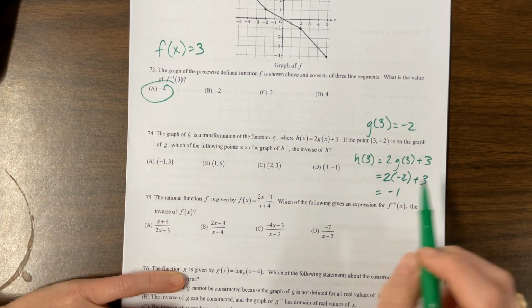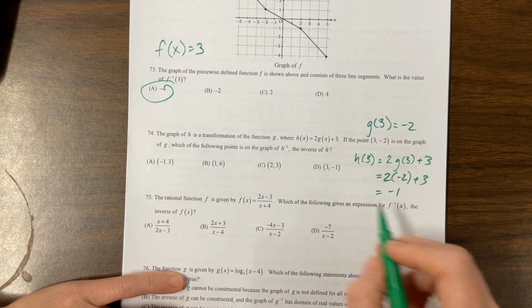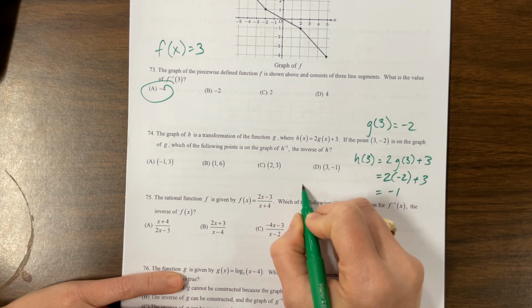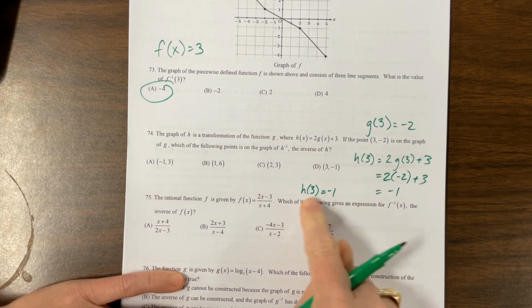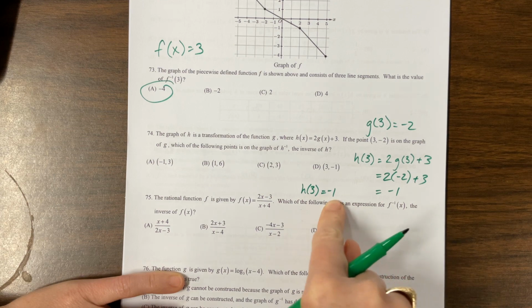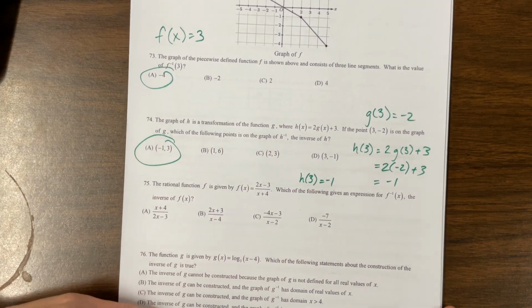That is -1. Which of the following points is on the graph of the inverse? What we just found is that h of 3 is equal to -1, which means h has the point (3, -1), which means the inverse would have (-1, 3) as a point. Oh, that was clever. That was a little tricky.